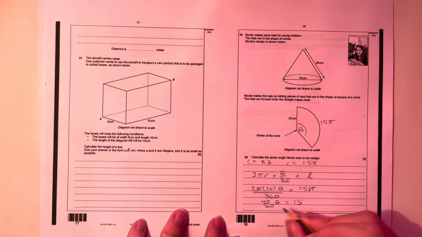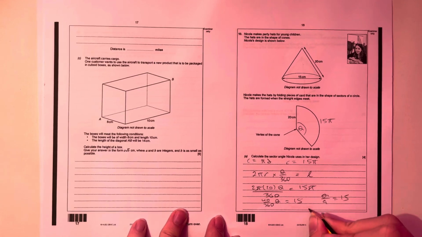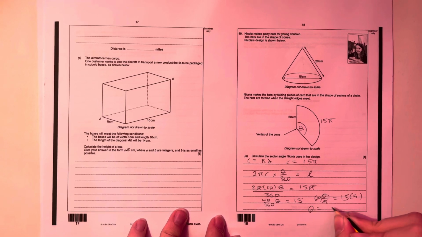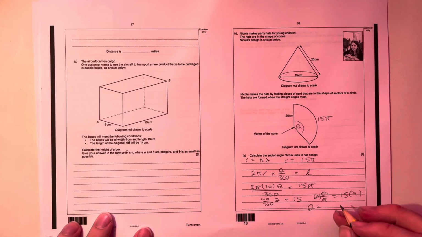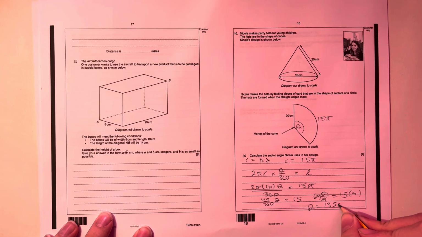So I know that 40 over 360 is 1/9. So theta over 9 equals 15. So therefore, timesing both sides by 9, I'll get theta is equal to 15 times 9. 15 times 10 would be 150, and then we lose a 15 for 9, so 135. That would be degrees.